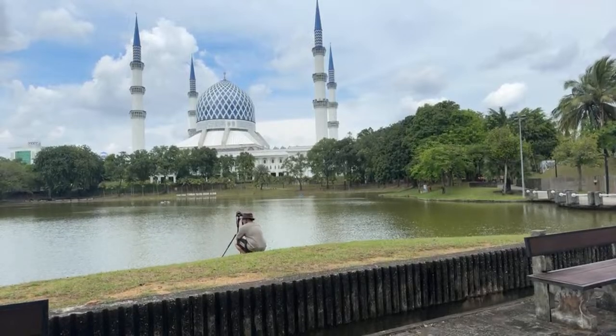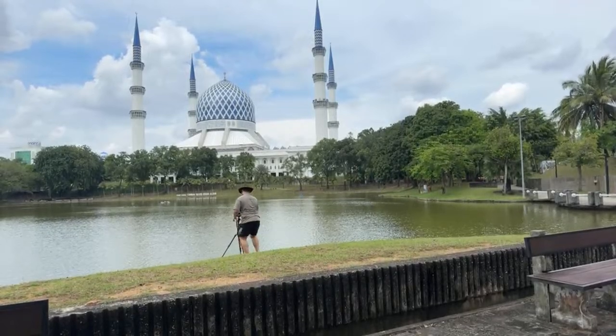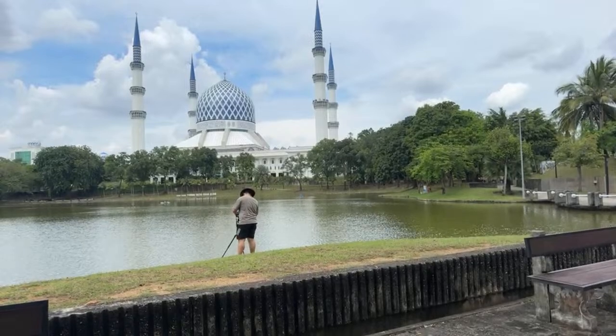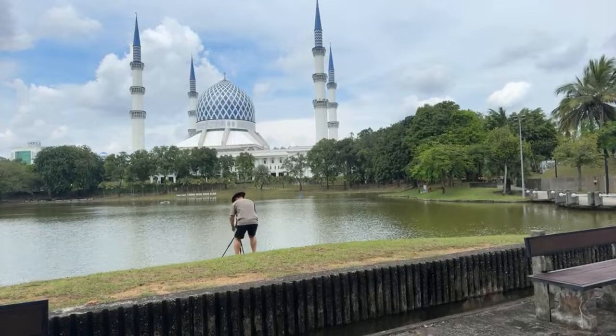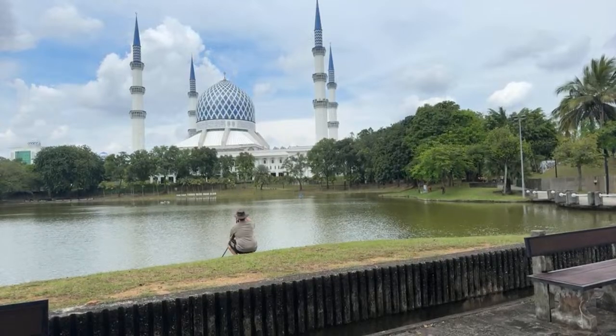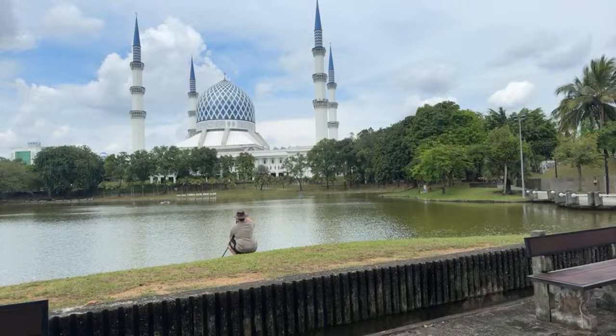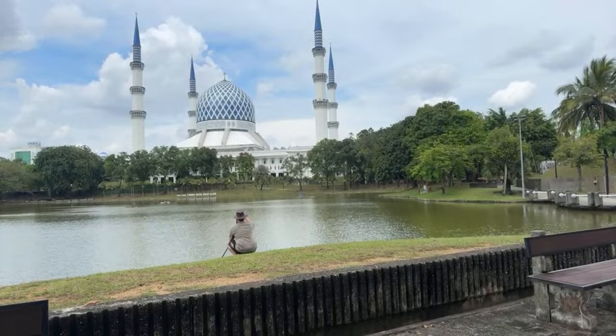It's still a little bit too exposed. I'm going to just increase the shutter speed to just 1 second.